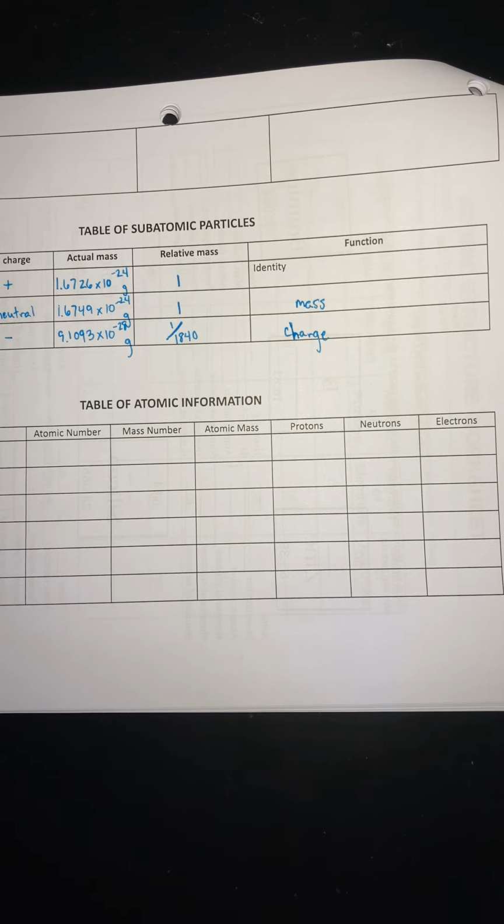If it gains electrons, the charge is going to be negative. If it loses electrons, the charge is going to be positive. And if they have the same amount, which most atoms will, the charge will be neutral. But that's the only way that the charge is affected, by gaining or losing electrons.